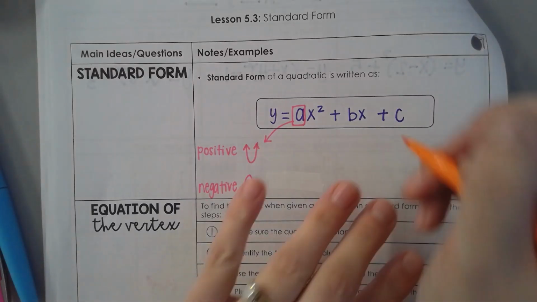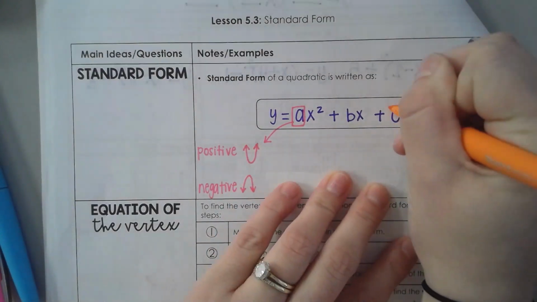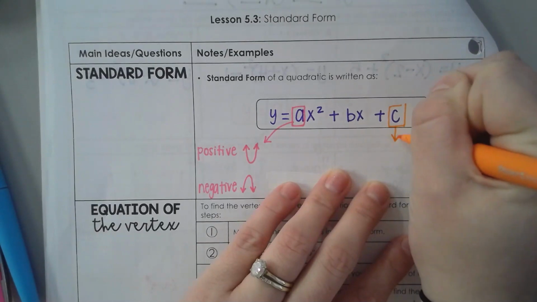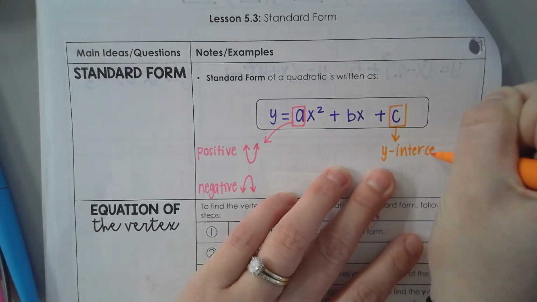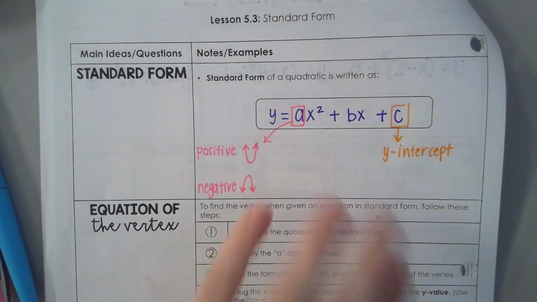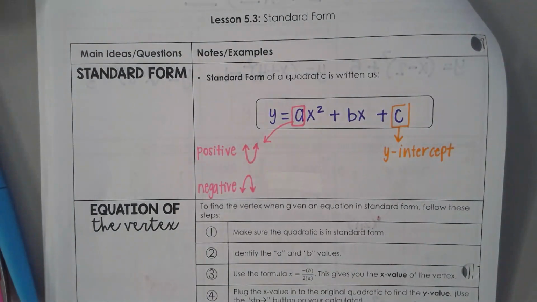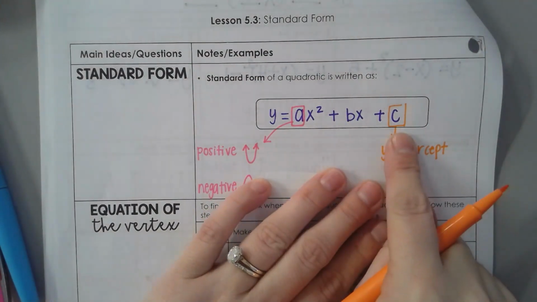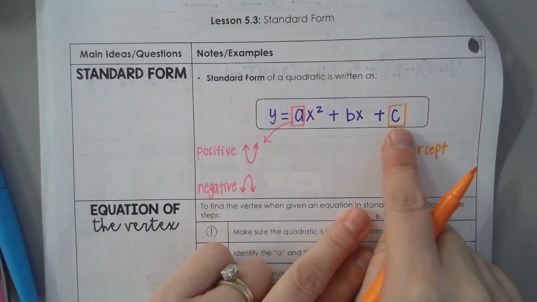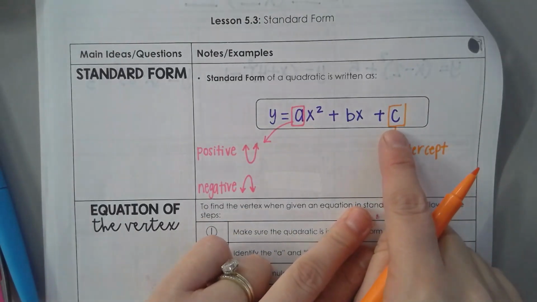C is also important because it tells us what the y-intercept is. And the y-intercept, you could just say the number. So if it says plus 7, you could say that the y-intercept is 7.